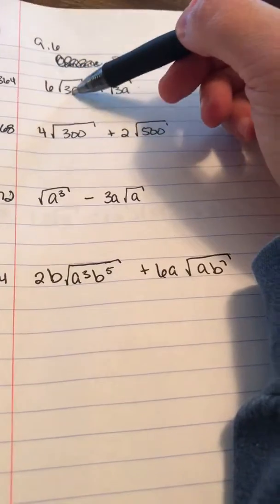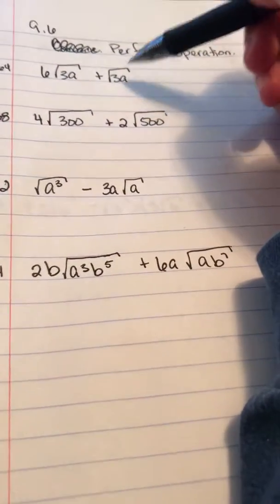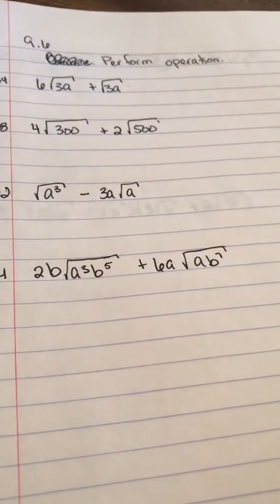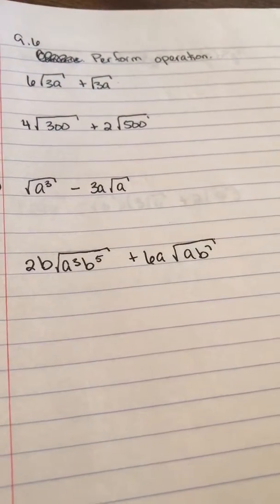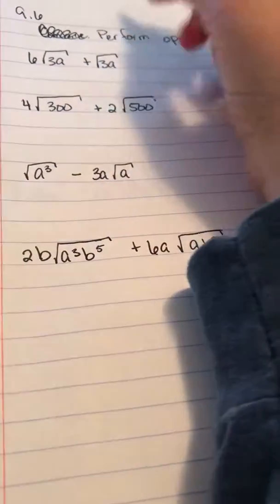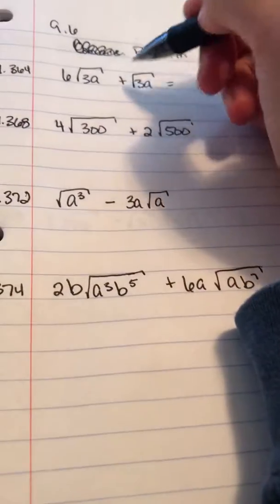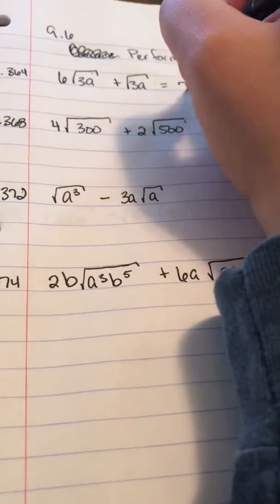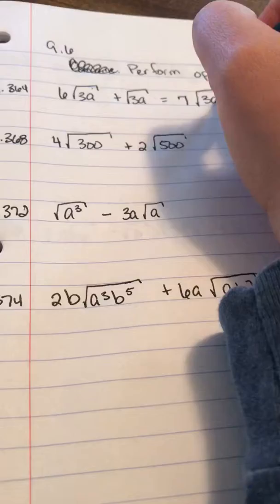So if you have a square root of 3a, you can add or subtract another square root of 3a. So it works just like variables. So if we have 6 square root of 3a plus the square root of 3a, just like I said, if it was 6x plus x, you'd write 7x. So this would be 7 square root of 3a.